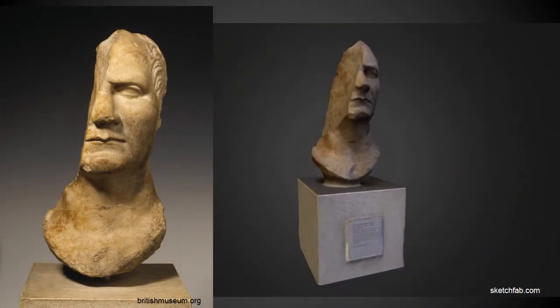Currently, a company called Sketchfab offers 3D printer-ready renderings of some artifacts from the collection at the British Museum in London. Anyone with access to a 3D printer can therefore print a scale or life-size model of an ancient bust of Julius Caesar, for example. The Smithsonian is also looking into creating 3D models of some of its famous pieces.